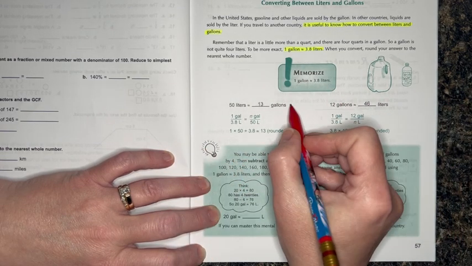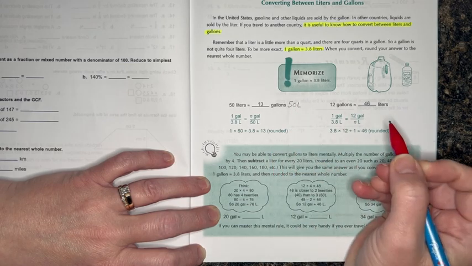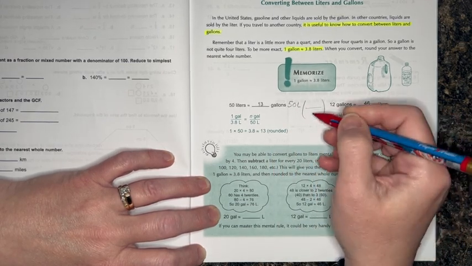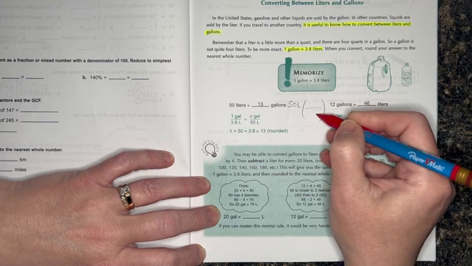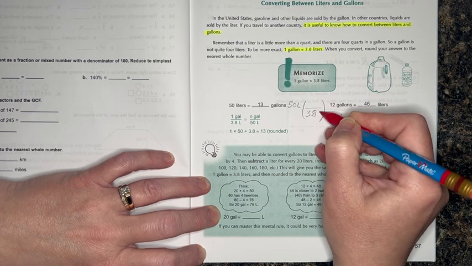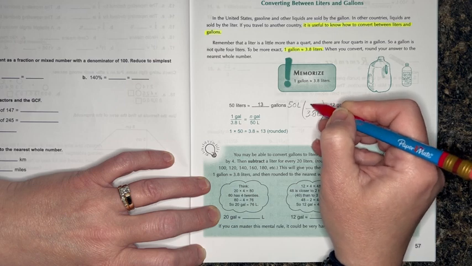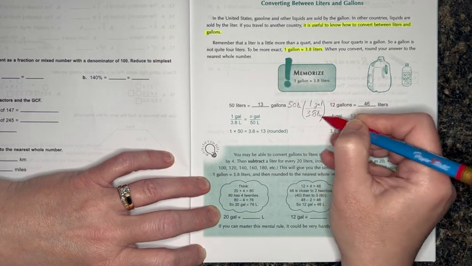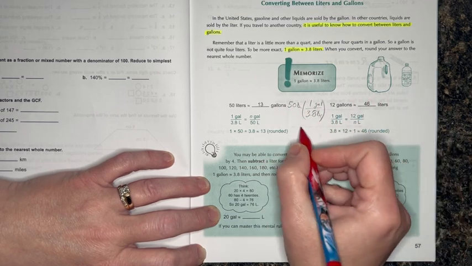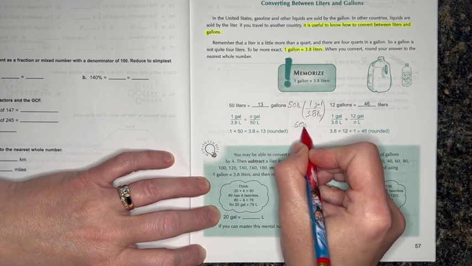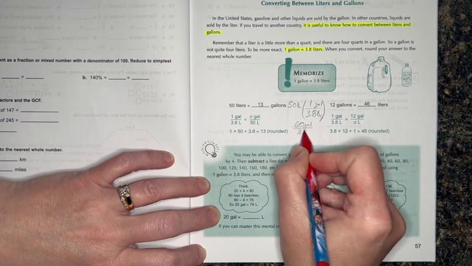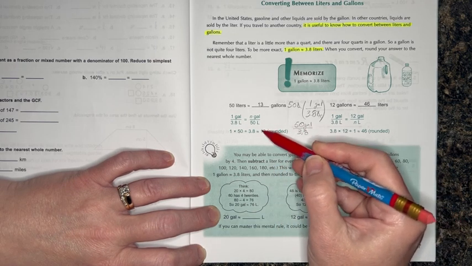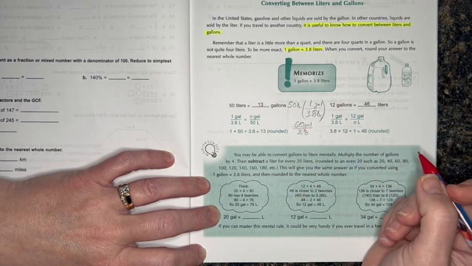So for our 50 liters, to convert it over to gallons, we're setting it up being multiplied by a fraction where my liters go in the bottom, which is 3.8. And the thing that I want, which is gallons, is going to go in the top. That allows me to cancel my liters. And then I multiply across and I get 50 gallons divided by 3.8. And when I do that math, it is rounded, of course, but they've got it to be approximately 13 gallons.